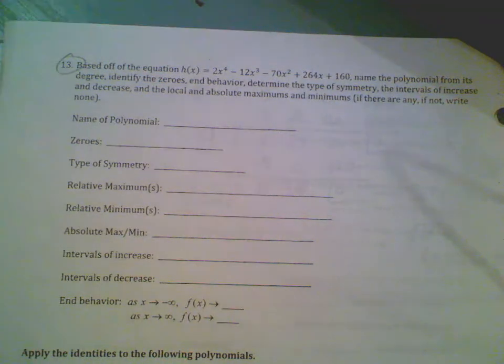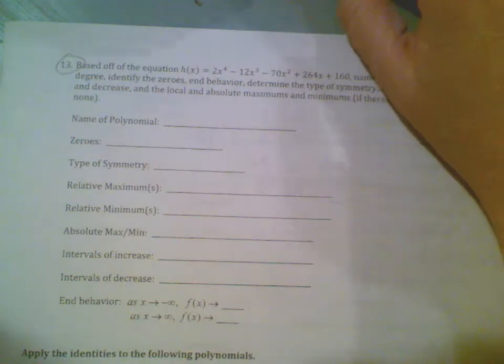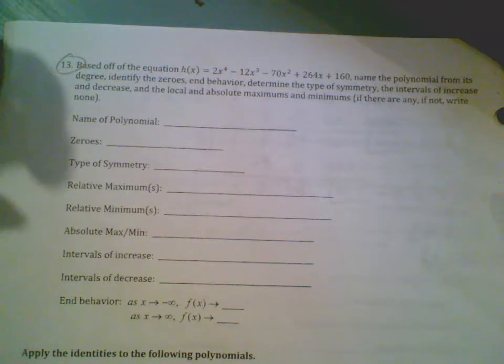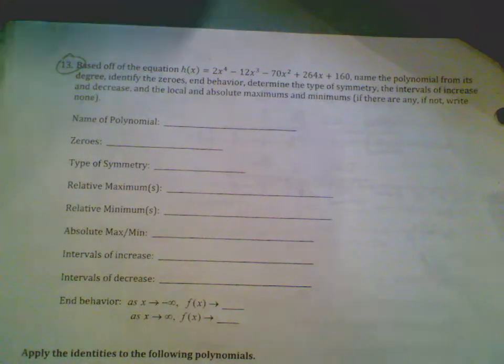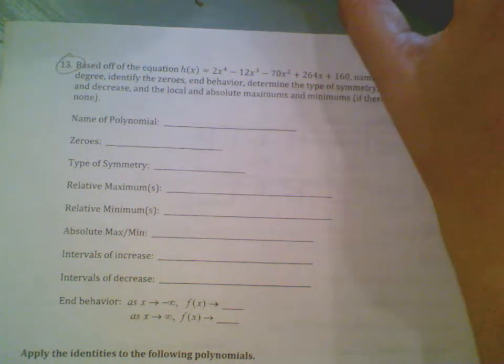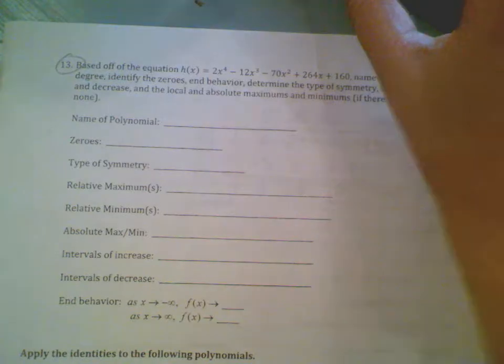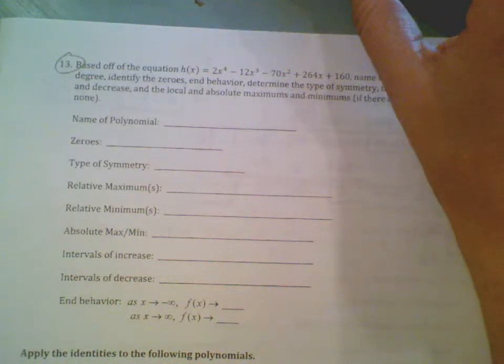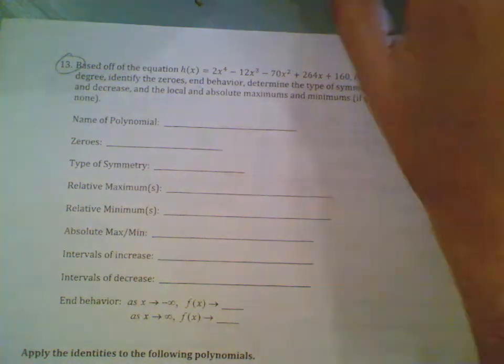Another issue is I forgot to bring my graphing calculator home. So what I need to do is I'm going to use the calculator that I have on my computer. So let me pull that up. Give me just a moment. I'm going to plug in this equation into my calculator.